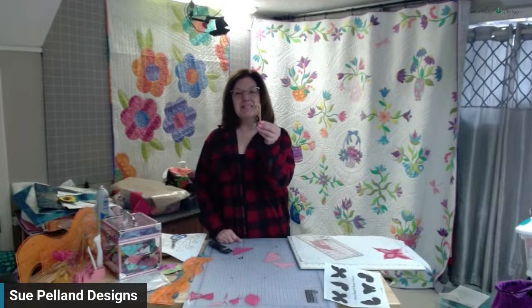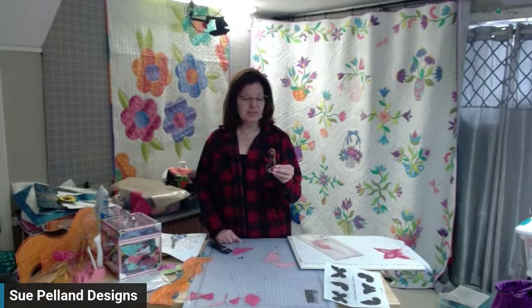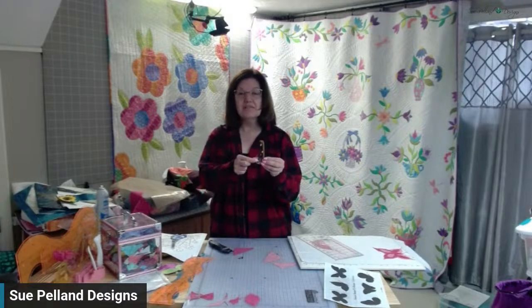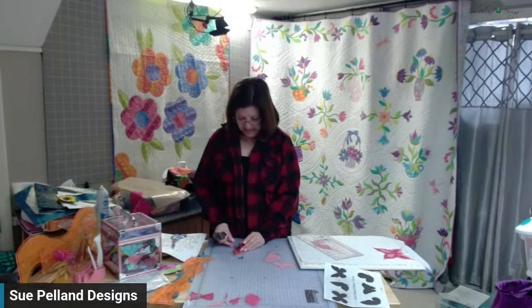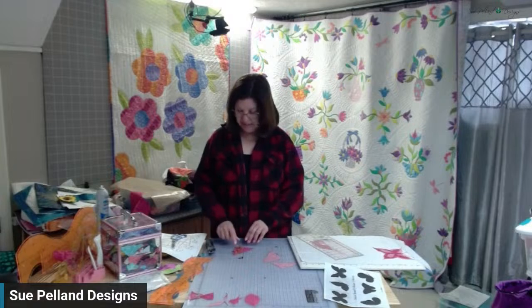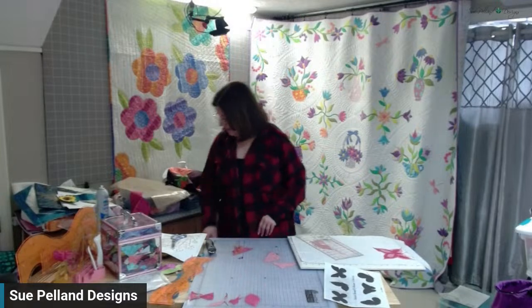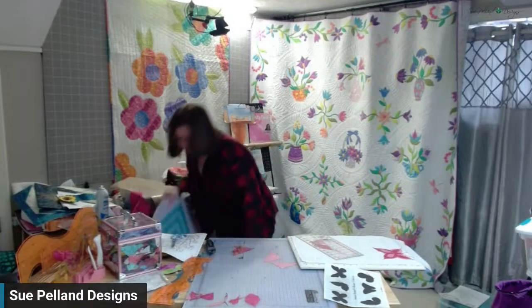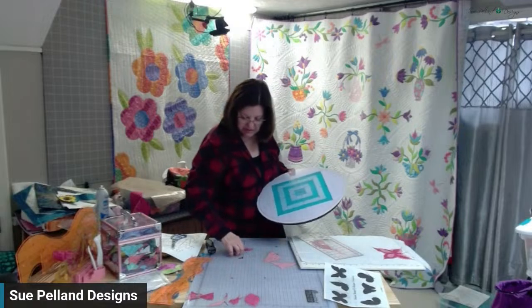So I'm taking my tiny little Hearts and More tool. This is the Hearts and More A. It has the 1-inch end and a 1 5/8 inch end. And I'm wondering if I'm going to be able to cut out that butterfly wing with that little 1-inch end. So I'm going to grab my rotating mat here because it's going to be easier to cut with a rotating mat.